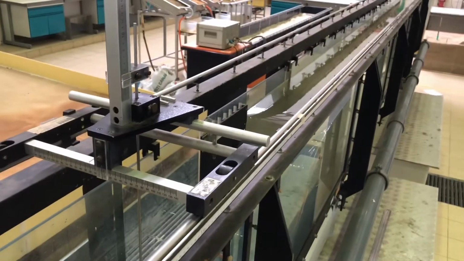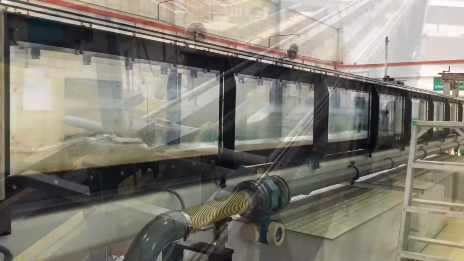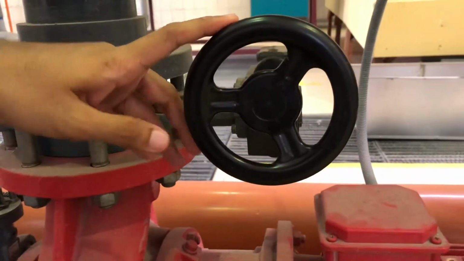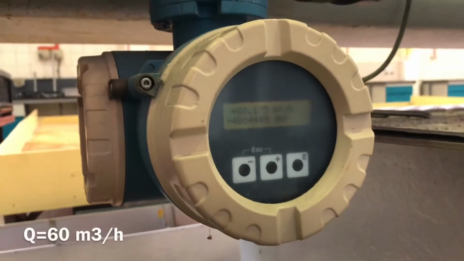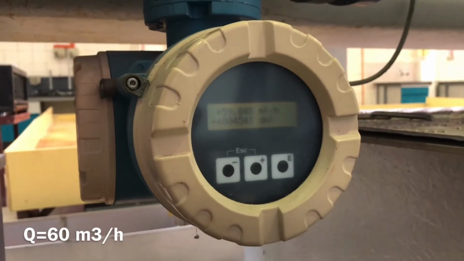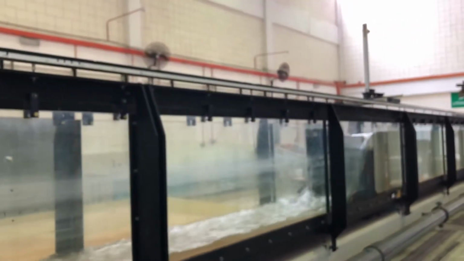Now that's done, we can again change the discharge in the apparatus and move on to take different readings. Let's once again adjust the valve here and check the reading in the meter to find the discharge in the system. As you can observe, the discharge is fluctuating between 59.8 and 60. So by taking an average, we can say that the discharge in this apparatus is 60 meter cube per hour.